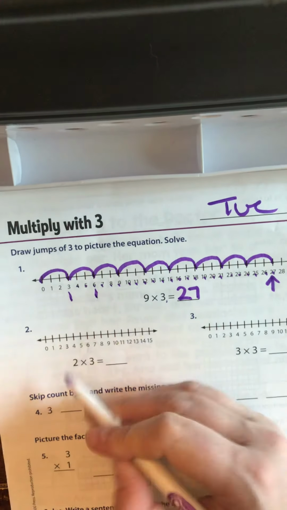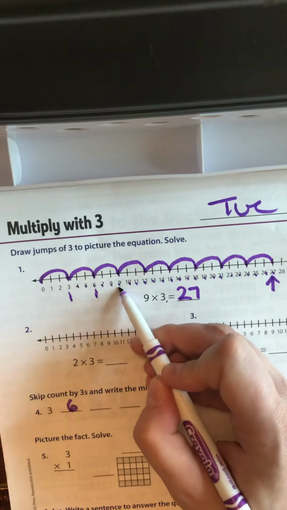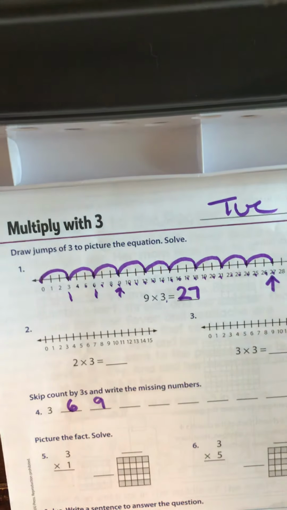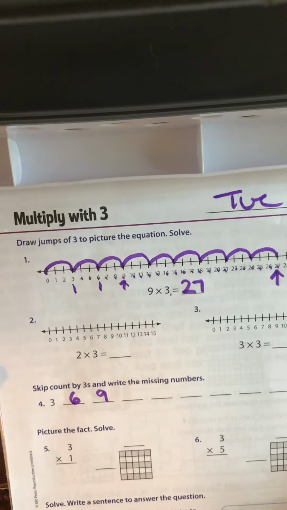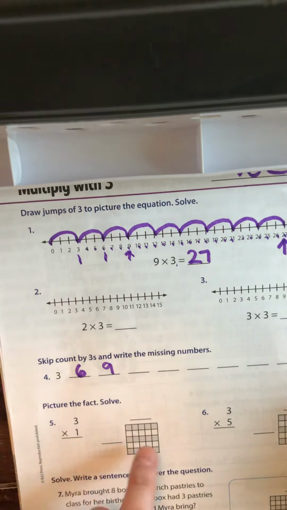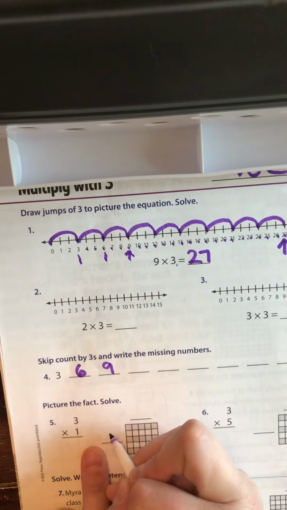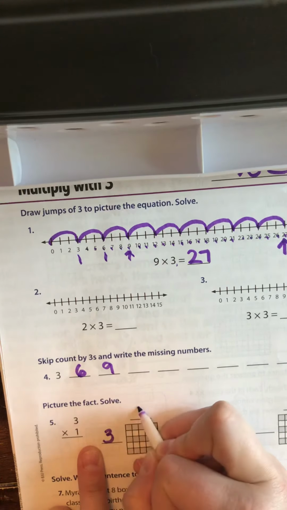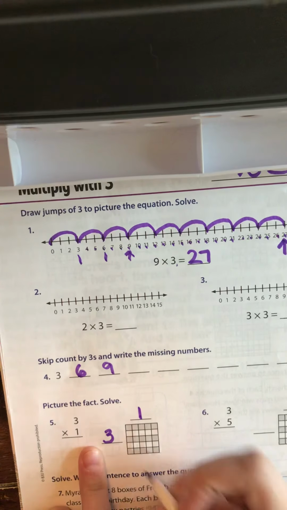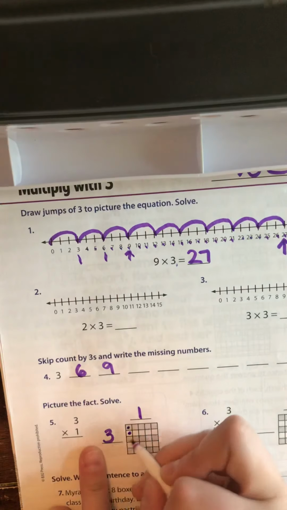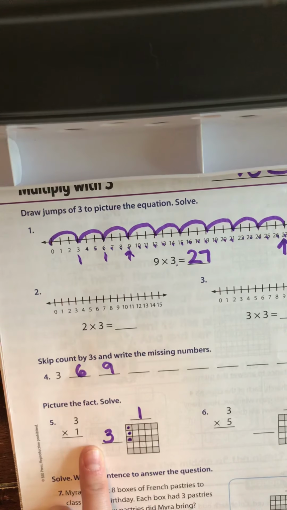We hopped to what? 6. What was our next hop? 9. Good. And so on and so forth, okay? Remember, on this part down here, this is where you're going to do the array, okay? So you're going to do 3 rows with 1 in each row. So here's 1 row of 1, another row of 1, and another row of 1.